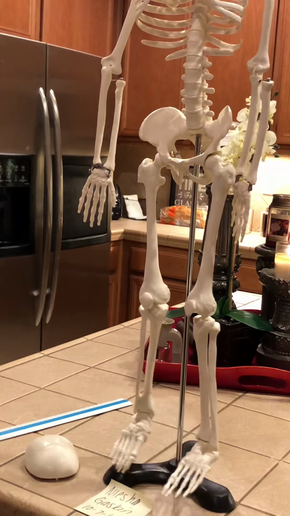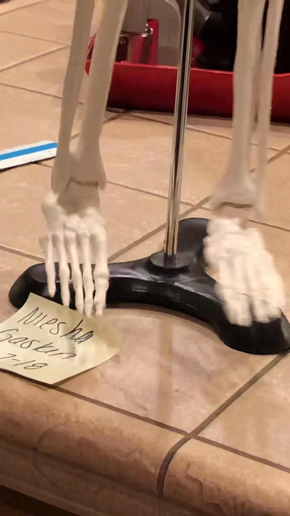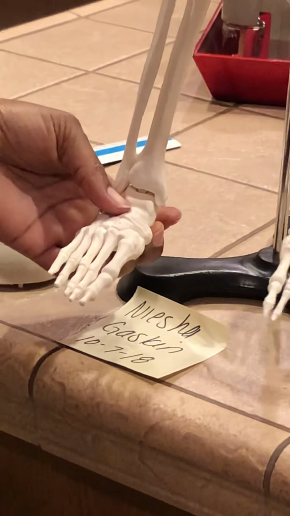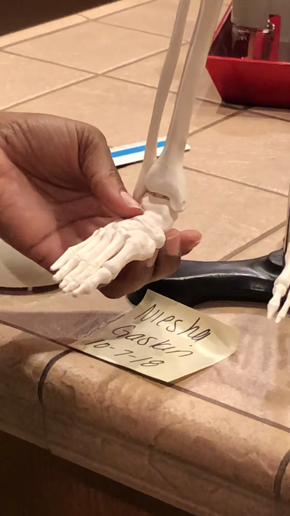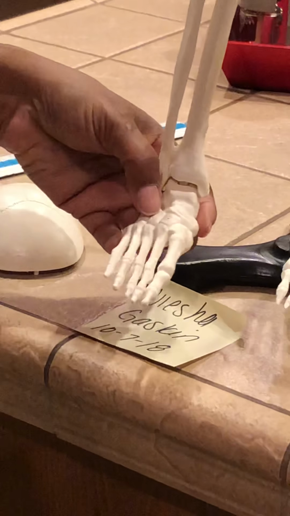Now this one is a little challenging too, so we're going to do the bones of the ankle and the foot. So we have the calcaneus, which is the heel. The cuboid, which is here. The intermediate cuneiform is in the middle.